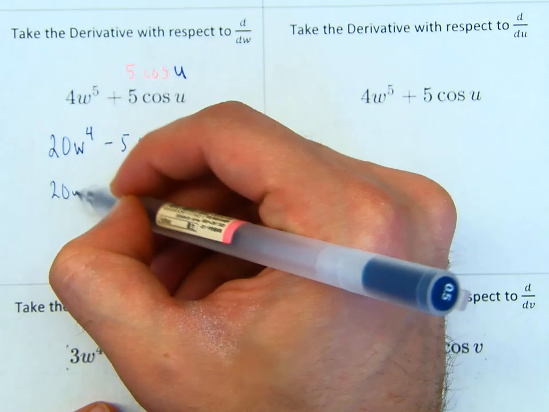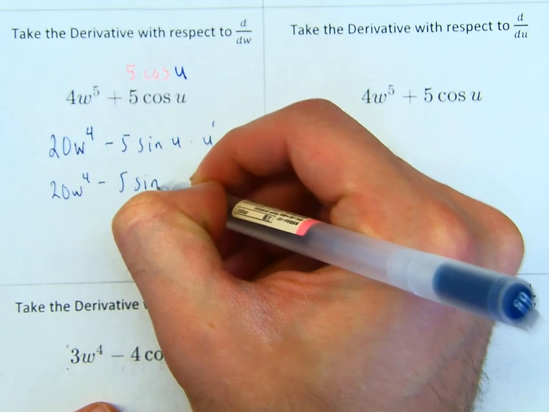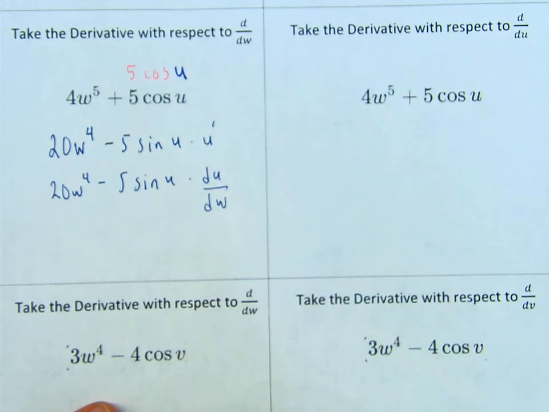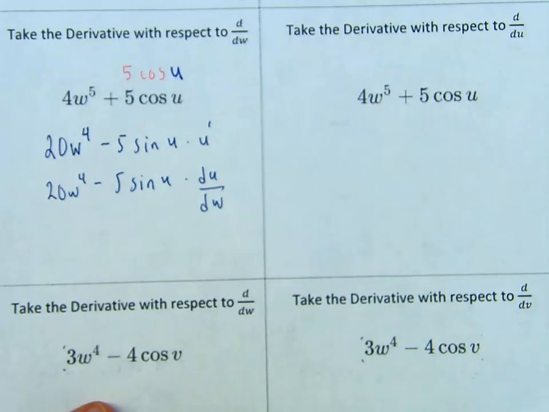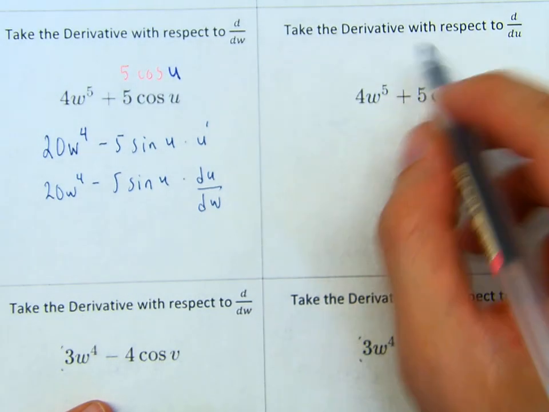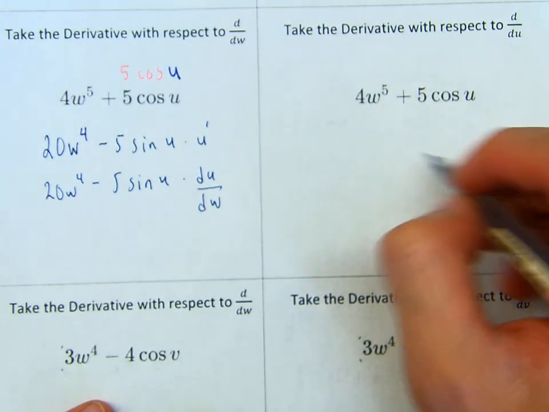This is going to be 20 w to the 4th minus 5 sine u times du dw, because you're taking the derivative with respect to w. What about this one here? Try this one on your own. Okay, you got it. Just follow the rhythm, right?